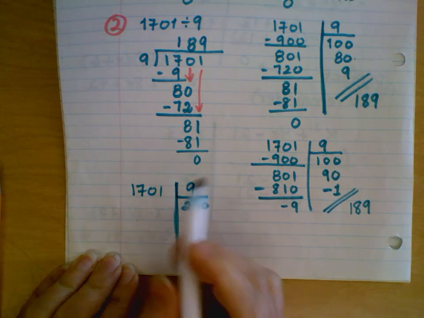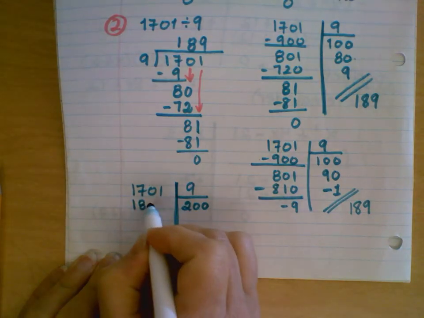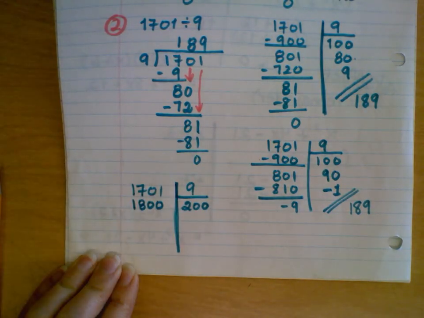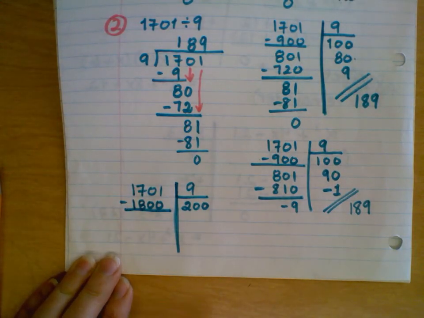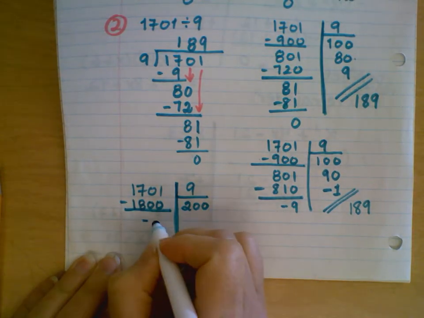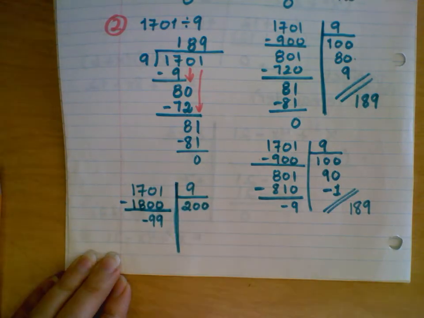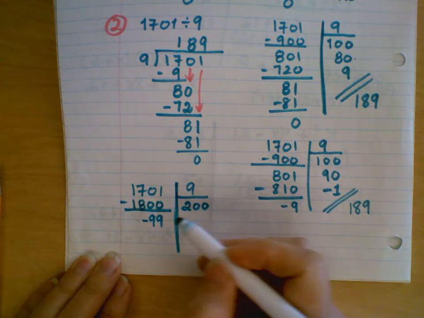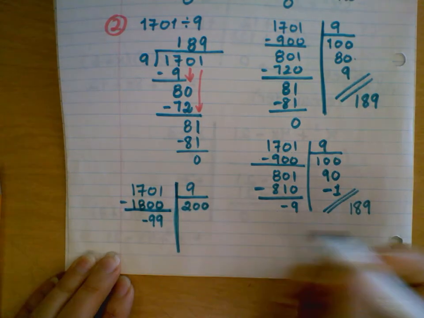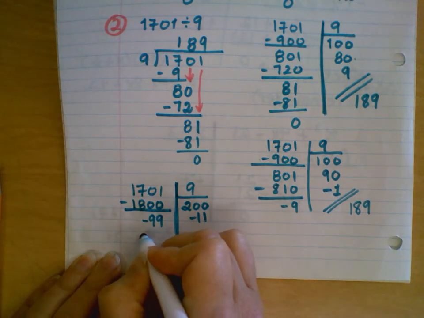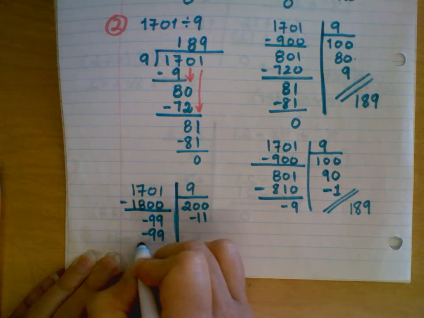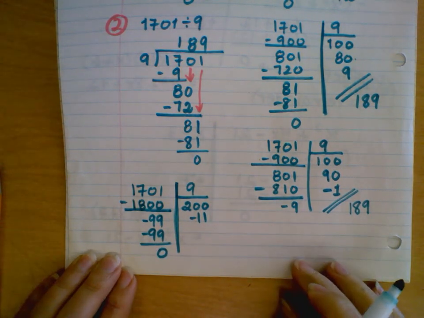So 200 times 9 would be 1800. Subtract. The result of that is minus 99. How many 9s in minus 99? Negative 11. So my remainder is 0.